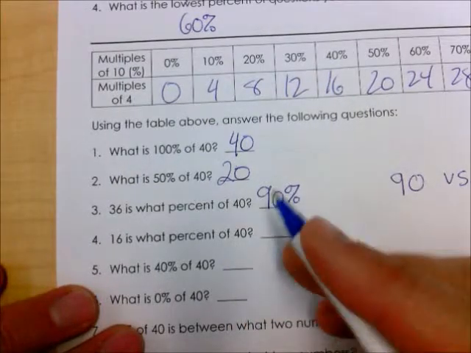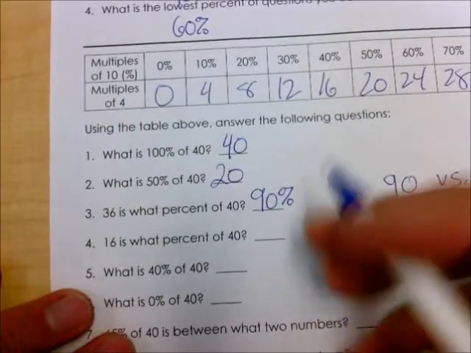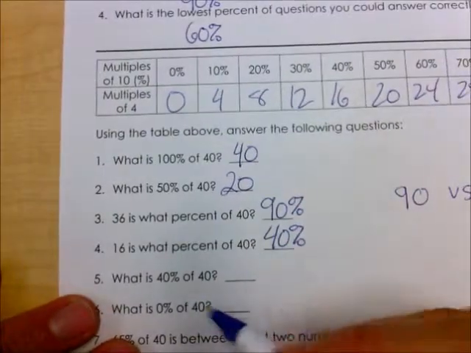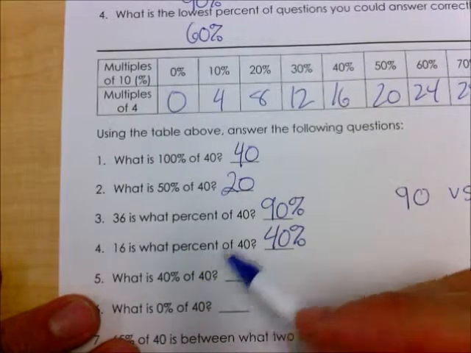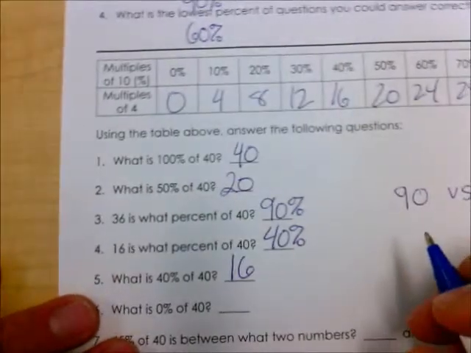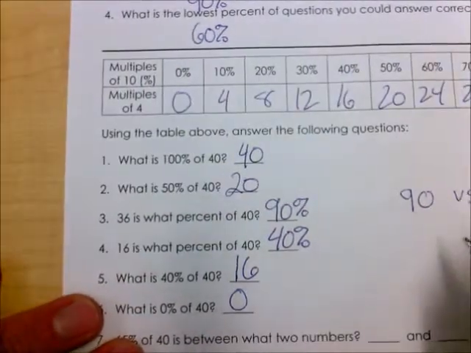16 is what percent of 40? 16 right here is 40%. What is 40% of 40? Well, 40% is 16. Same question, just reversed. What is 0% of 40? 0% of anything is 0.